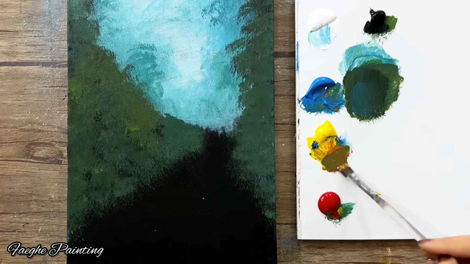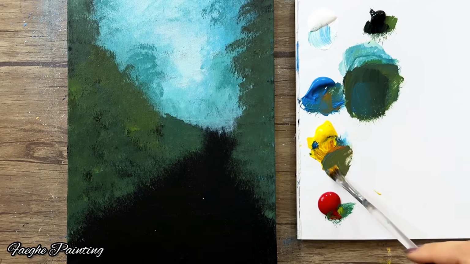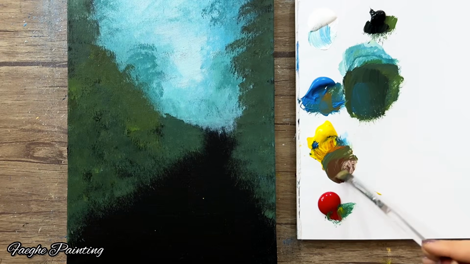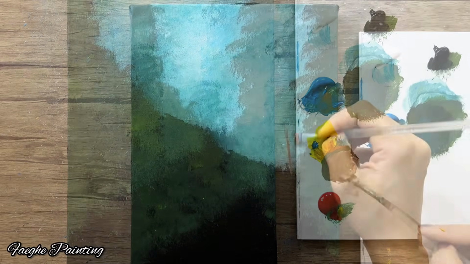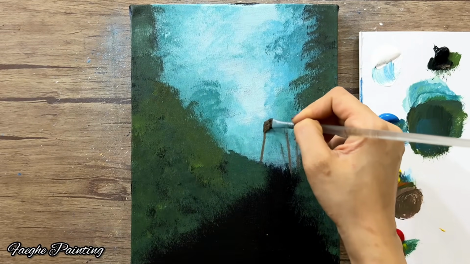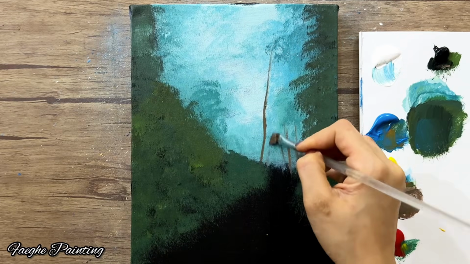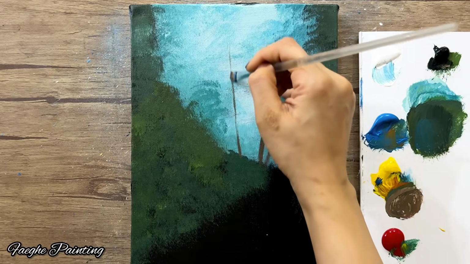Next, I mix yellow, red, blue, and a small amount of white to create a soft, light brown. I use this color to paint the slender tree trunks in the distance. Because these trees are farther away, I keep their shapes thin, subtle, and slightly faded.